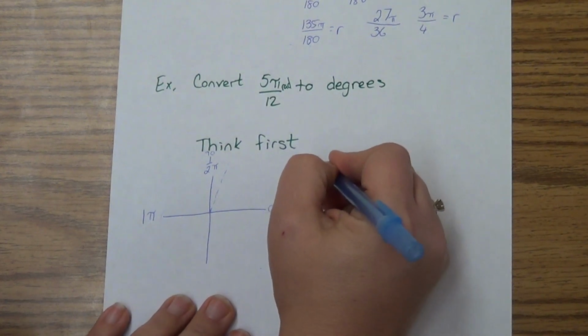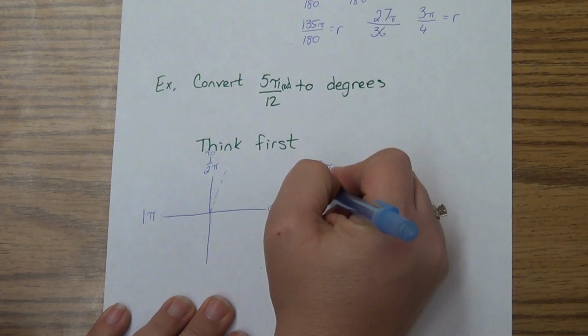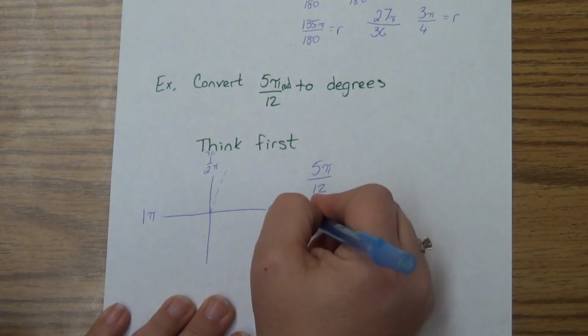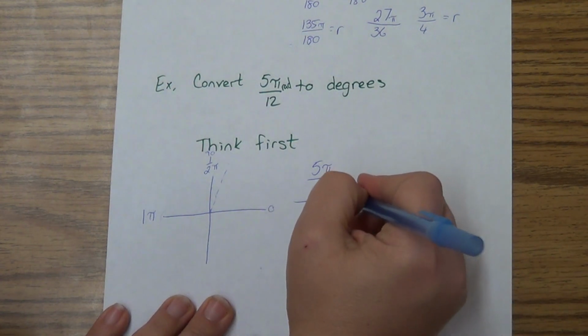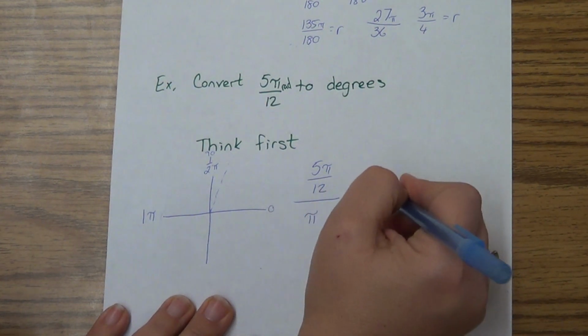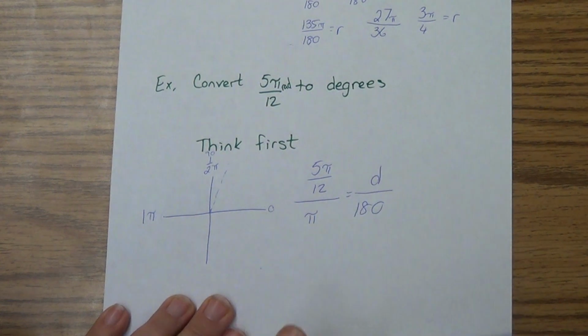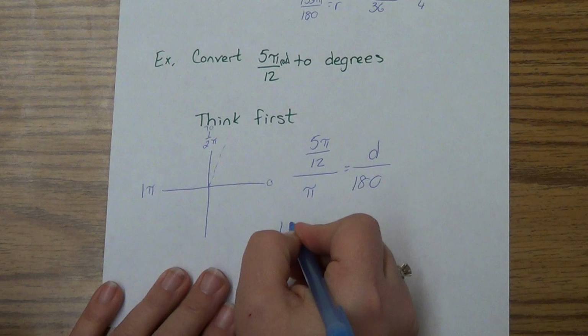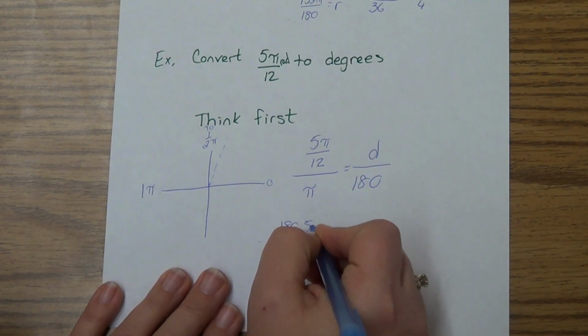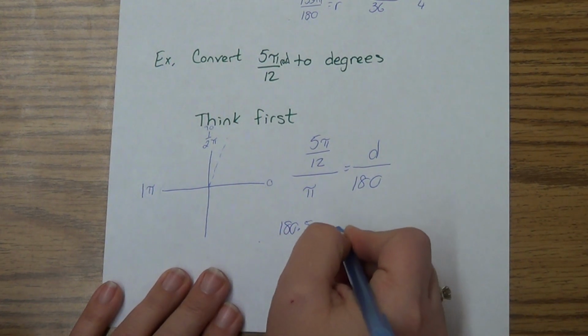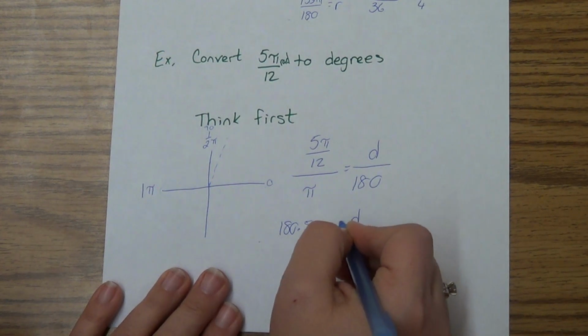All right, so 5 pi over 12 over my radians, which is just 1 pi, equals degrees over 180. And then we're going to cross multiply. So we have 180 times 5 pi over 12 equals pi times d.